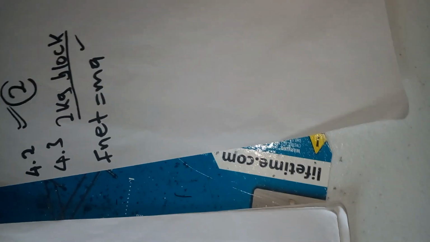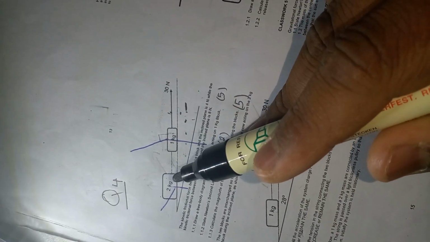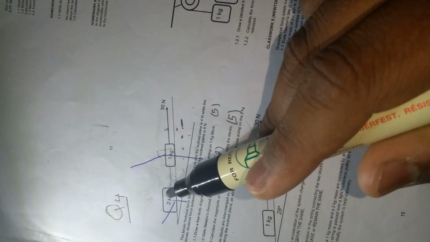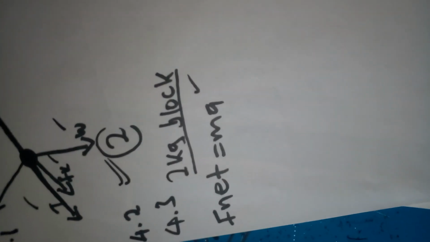Already I know what I have to mark. So let's do that. Okay, let's do the forces acting upon the 2 kg. This is my 2 kg. And so let's do the free body diagram for the 2 kg, somewhere here.